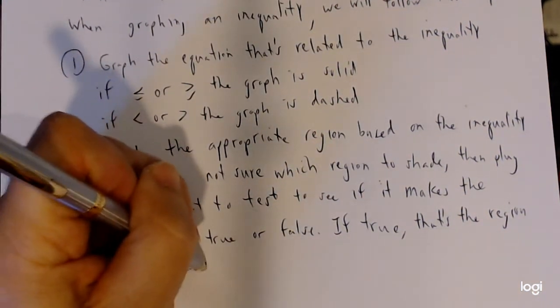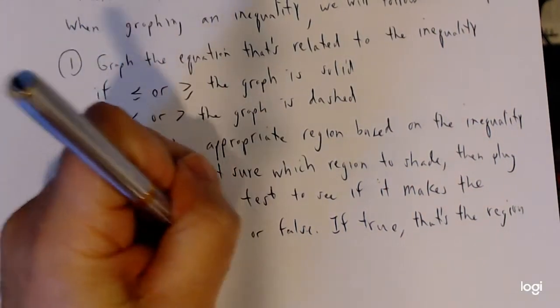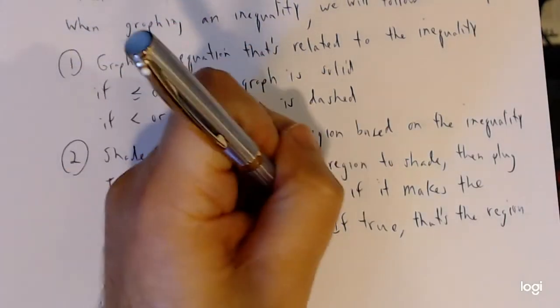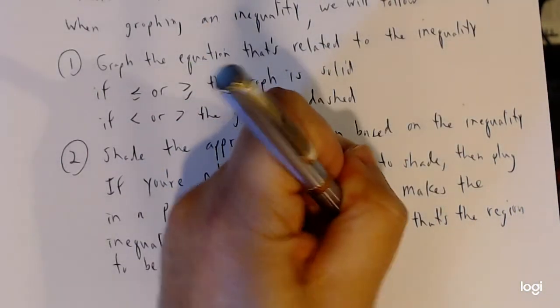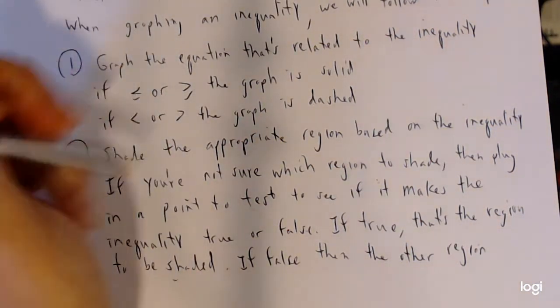What does that mean? Your curve is going to break up your region into two parts. So if I pick a point on one side and my inequality is true, then that's the side I'll shade. Now, what if it's false? Then that's not the region you should be shading. You should shade the other region. So then the other region should be shaded.